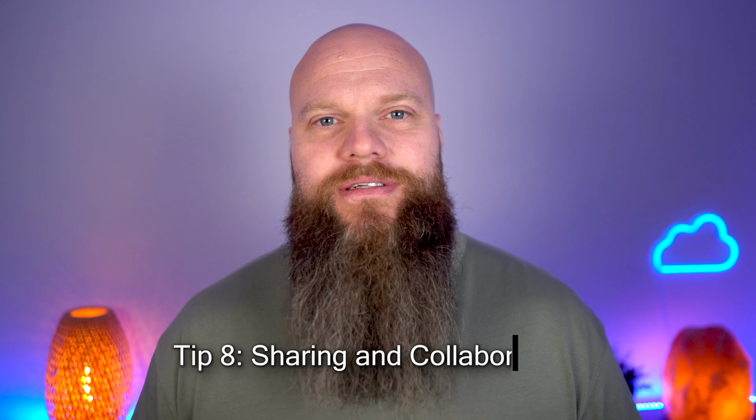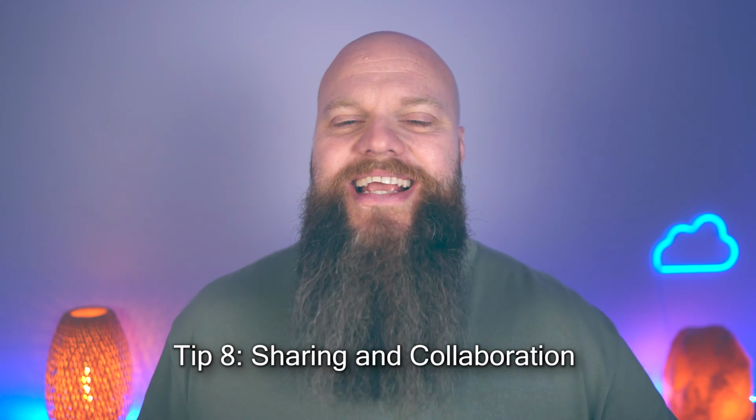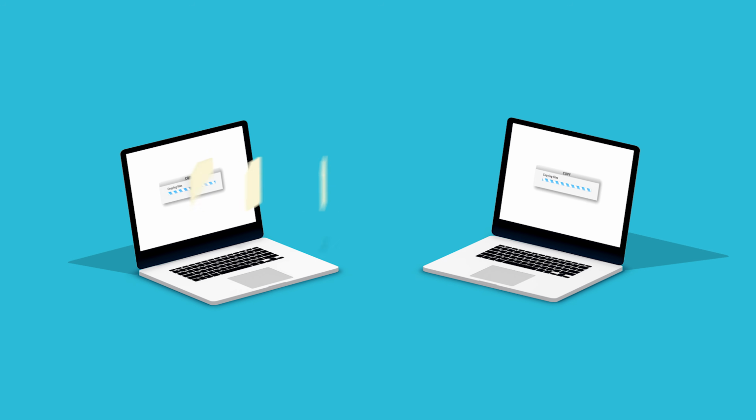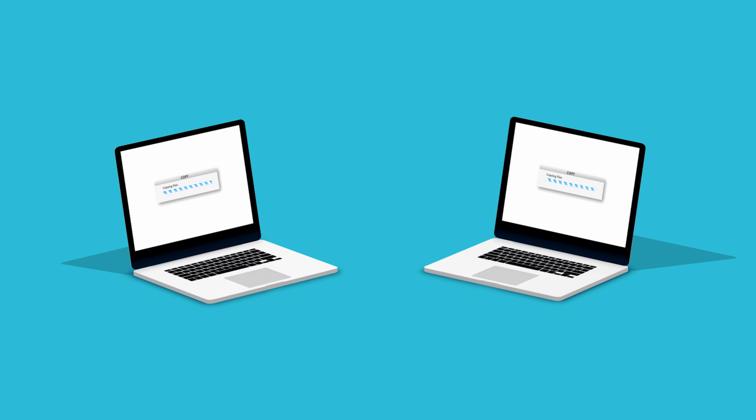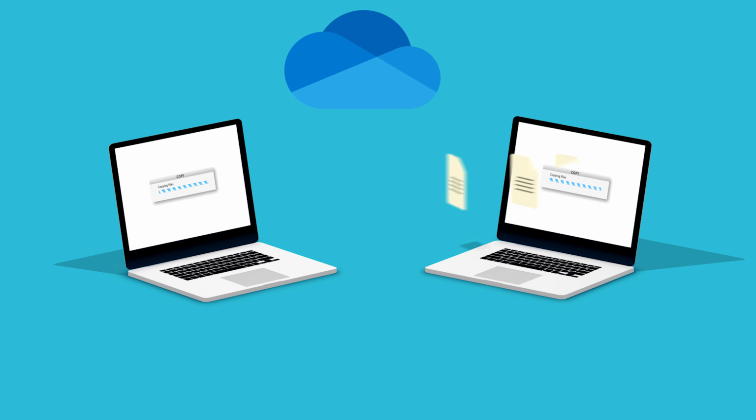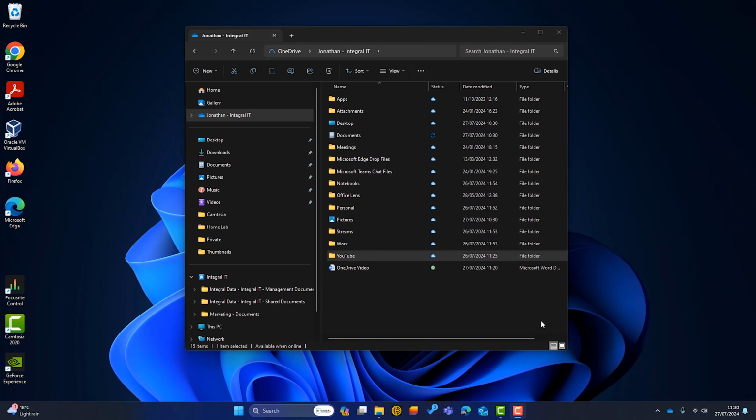Now, my next tip is all about sharing and collaboration. Sometimes we need to share data with our customers or our partners. Is there anything built into OneDrive that can enable us to share our files and folders securely with others? Yes, there is. Let me show you. So you can share your OneDrive data with other people inside and outside of your organization. You can do that from the desktop OneDrive app, or you can do it within the OneDrive web portal.